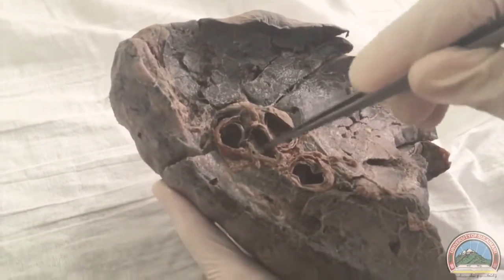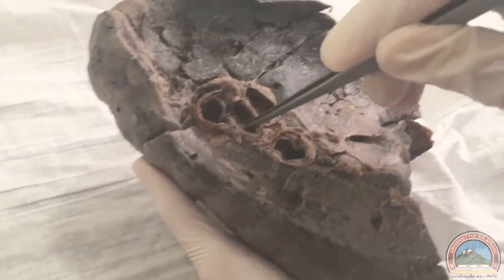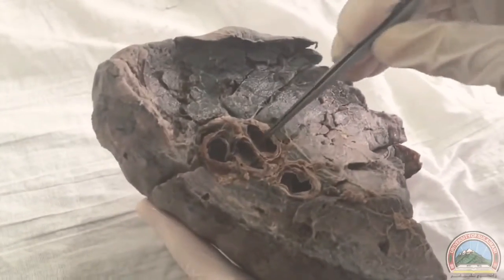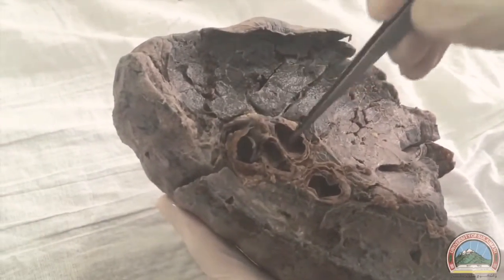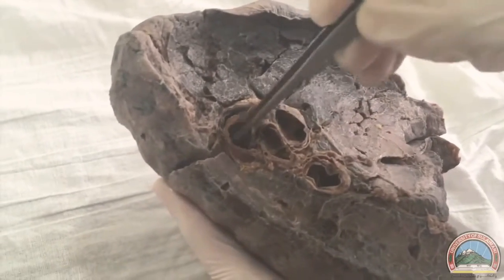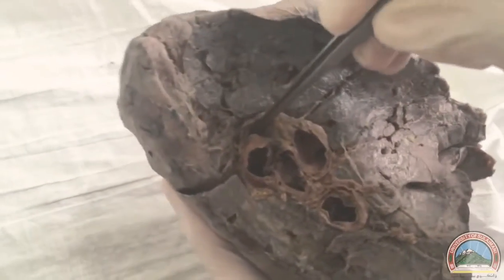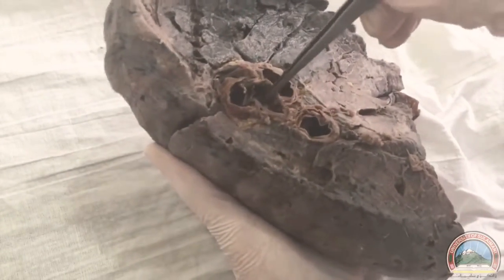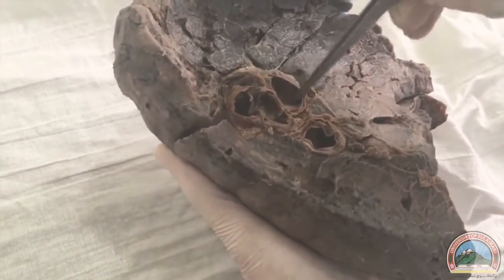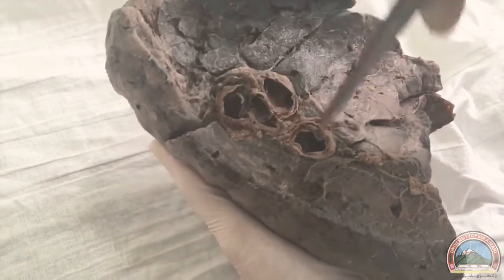So this is the left main bronchus. This and this are the pulmonary arteries. This and this are pulmonary veins.